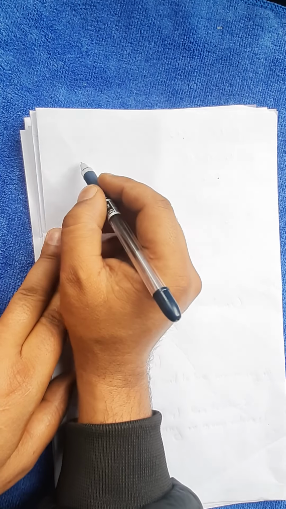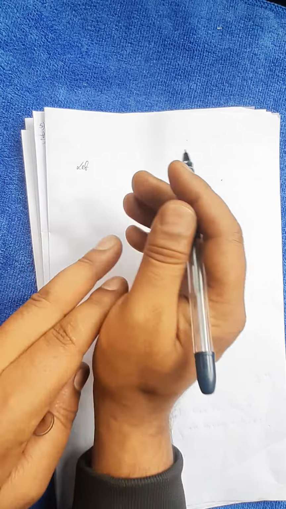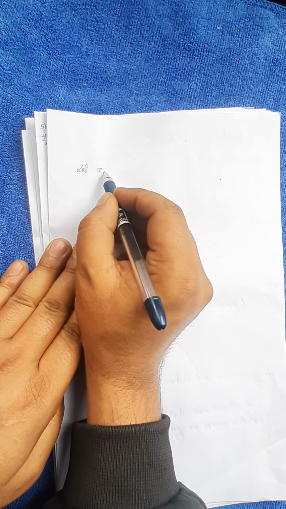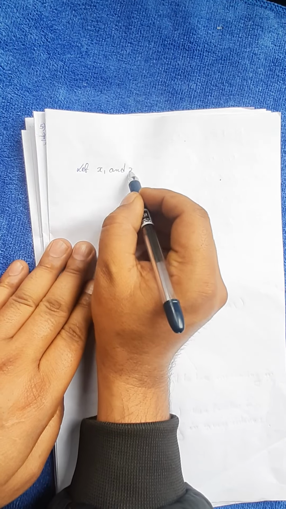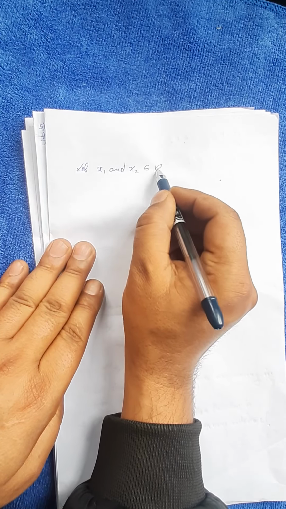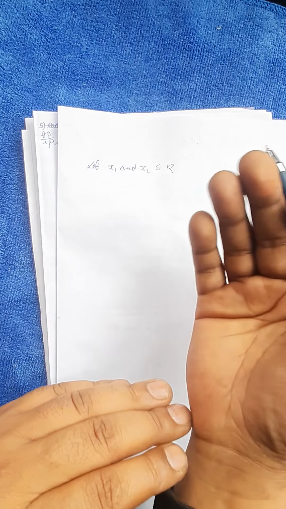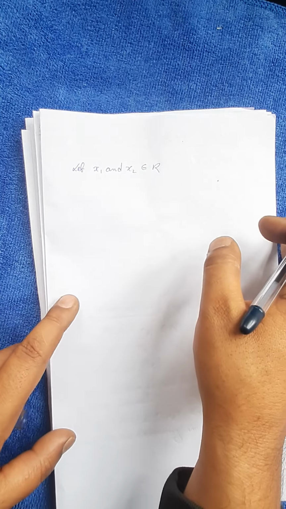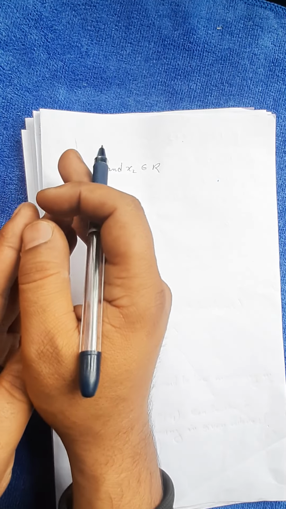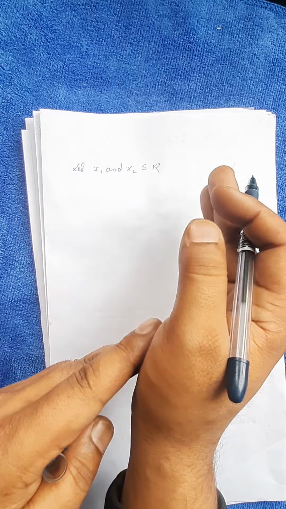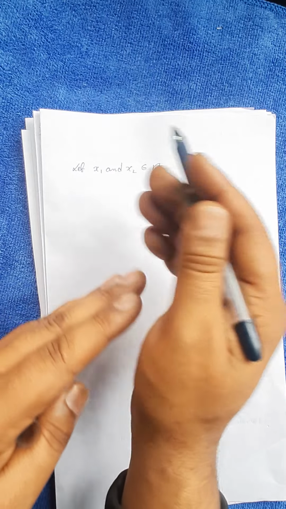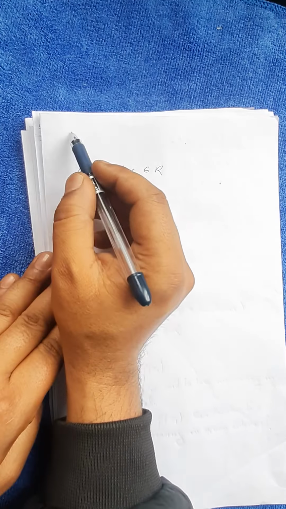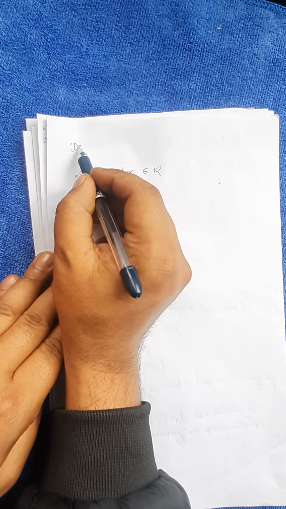Suppose there is a function, we need to always consider 2 points, x1 and x2, which belong to the given set, either the real number set or another set. In this case we are considering that these 2 points x1 and x2 belong to the real numbers, and according to the definition method, always assume that x2 is bigger than x1. Okay, this is the definition method.